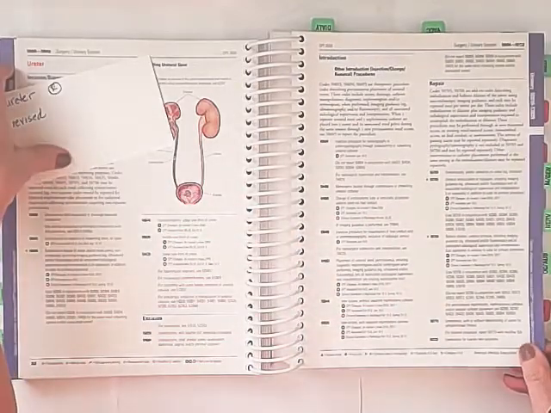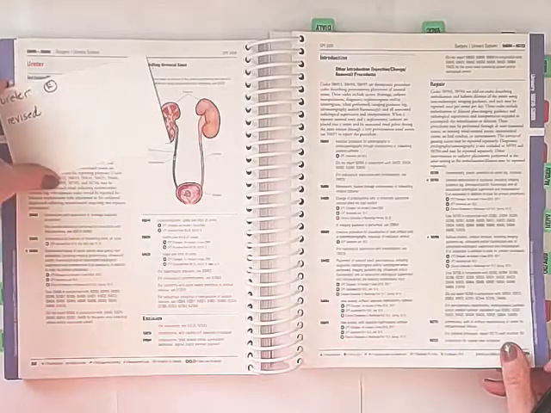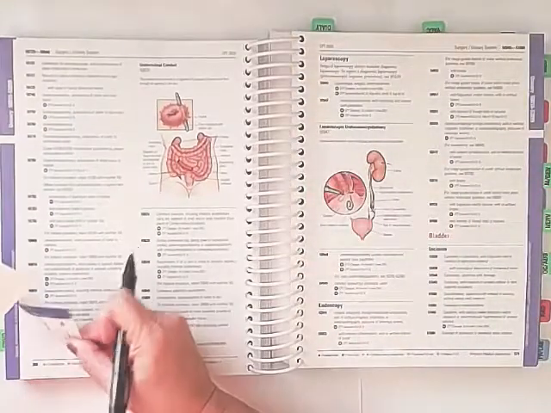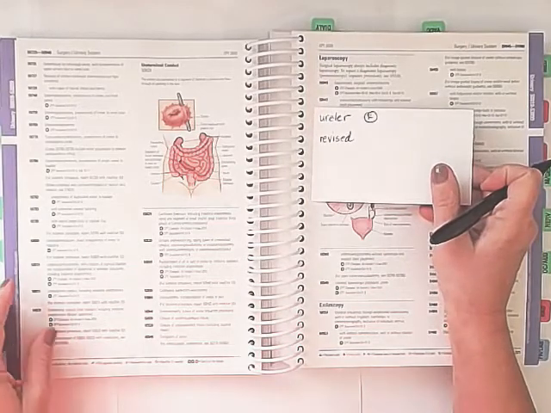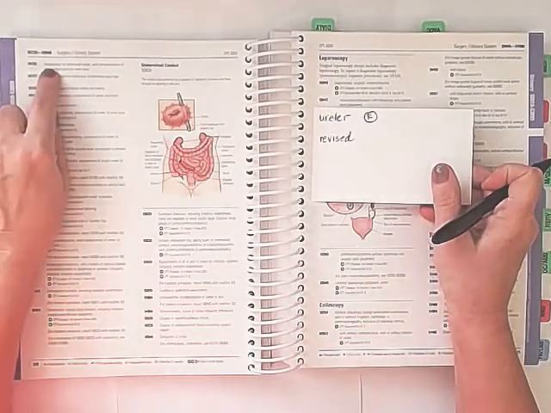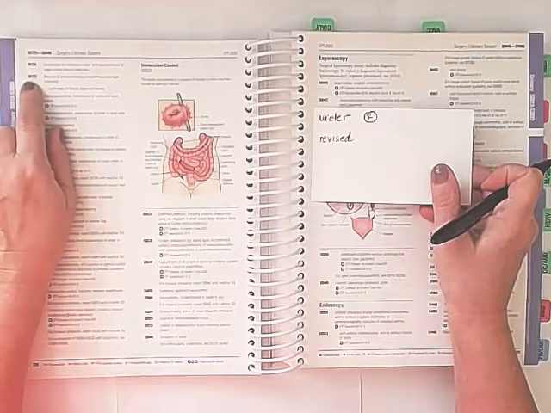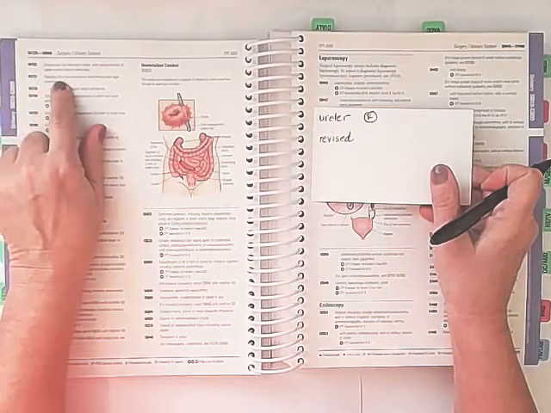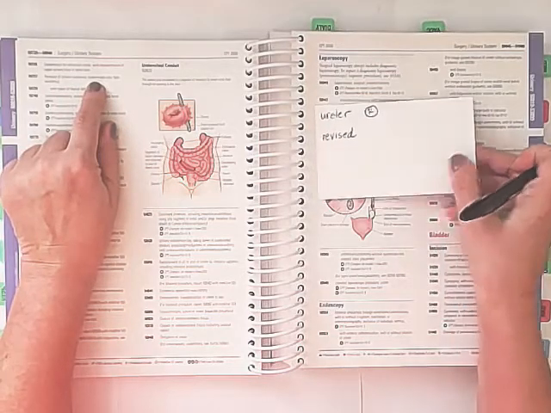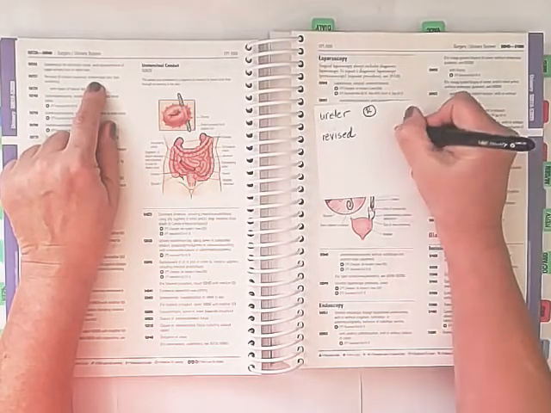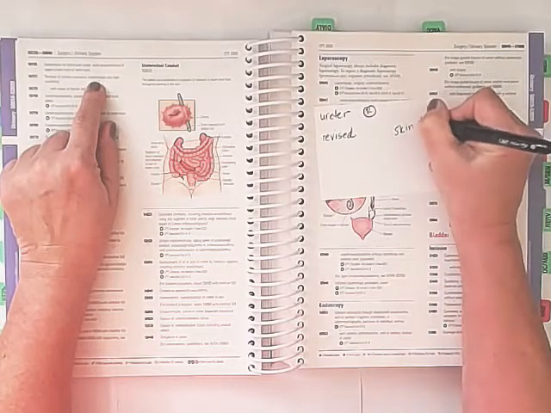Ureterolysis. Lysis means freeing, so those would be adhesions on the ureter. Ureterolysis. 50727, revision of urinary cutaneous anastomosis. So that's skin to ureter.